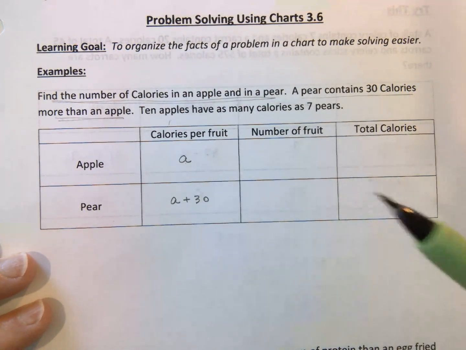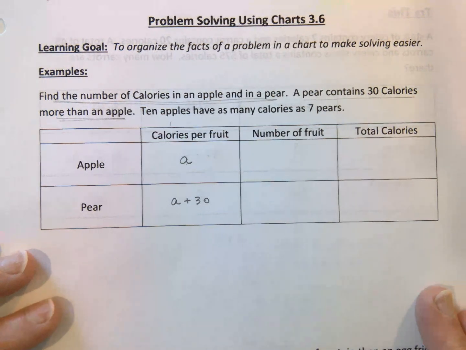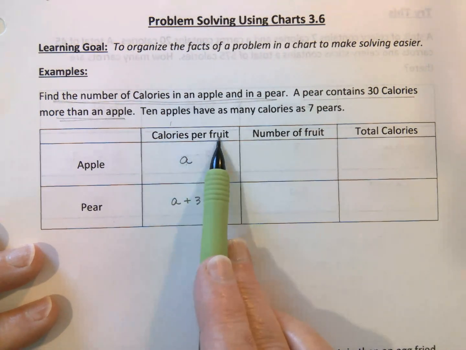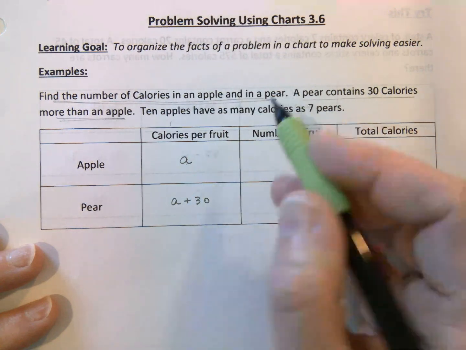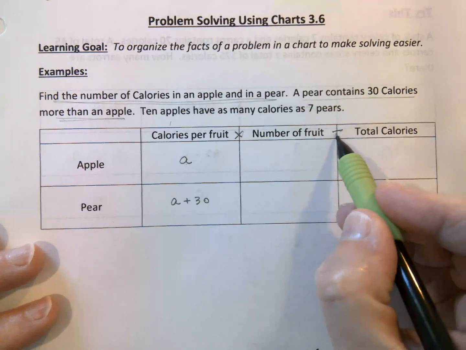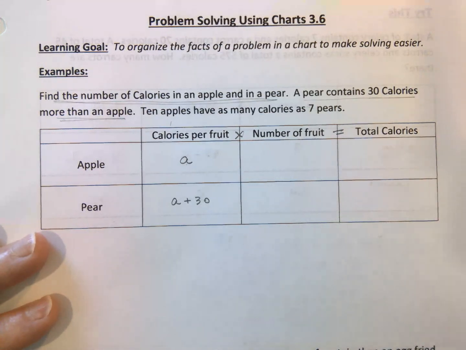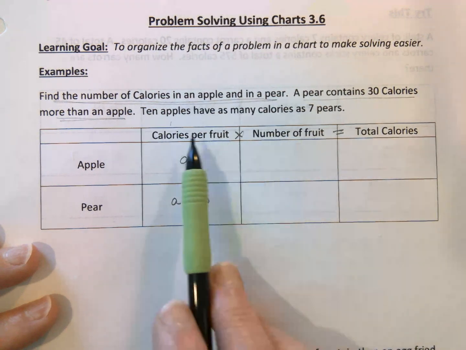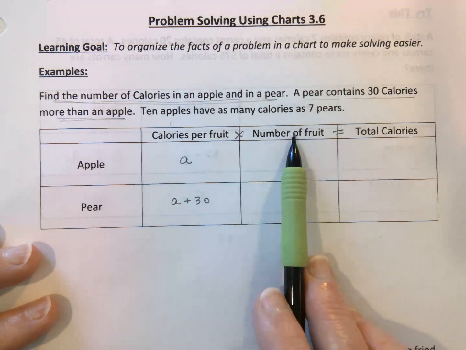Everything else I should be able to fill in with a number. Now, if you think about this, the number of calories per fruit times the number of fruits is going to be equal to the total calories. Most of the time, our chart problems are that sort of format. It's something times the number.